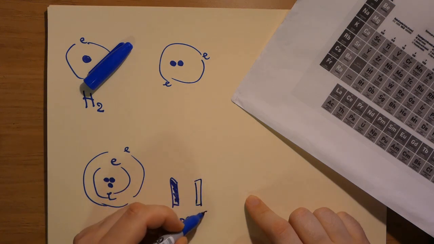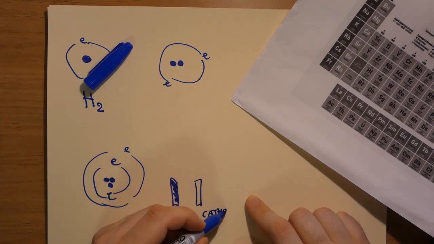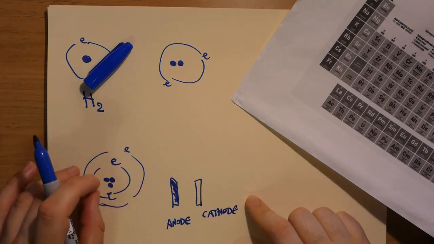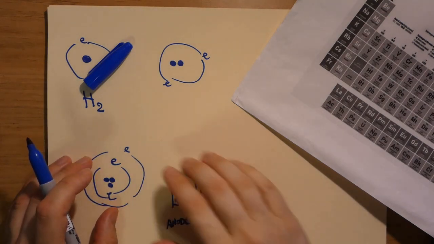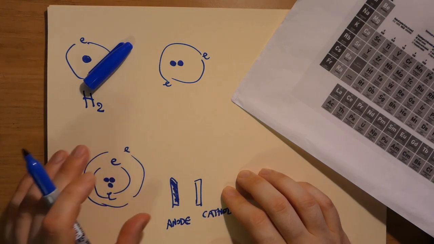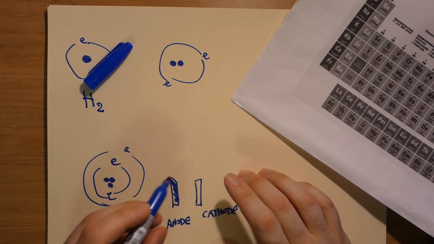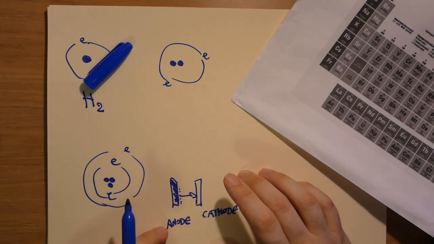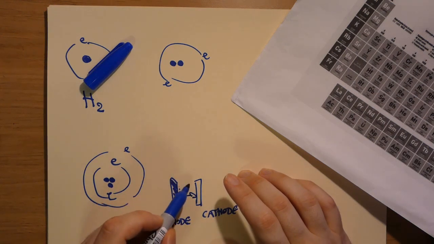You have a cathode, and an ion basically means when you have an atom and the number of protons is different from the number of electrons, that is an ion. So you have lithium coated here, and it's traveling from the anode to the cathode.